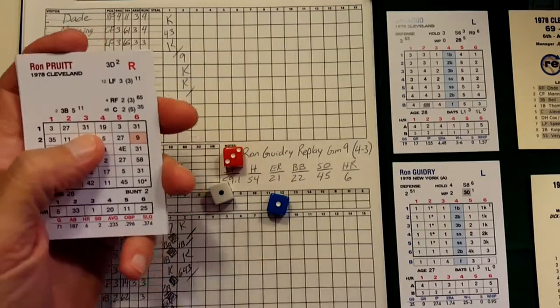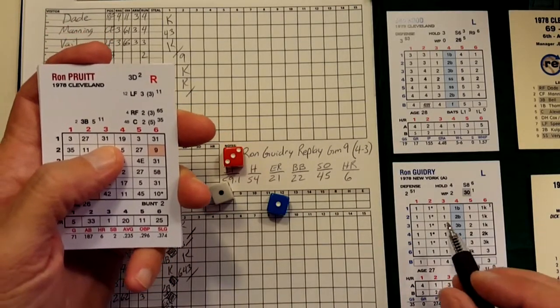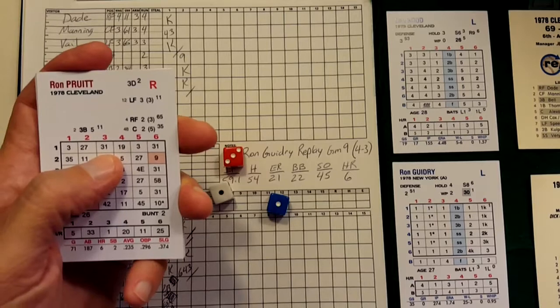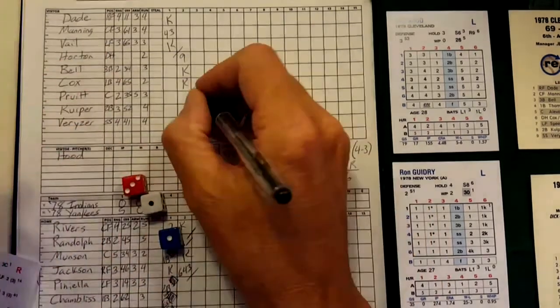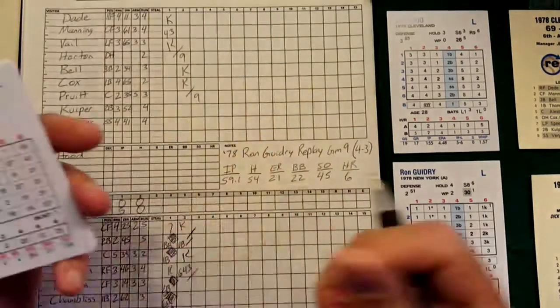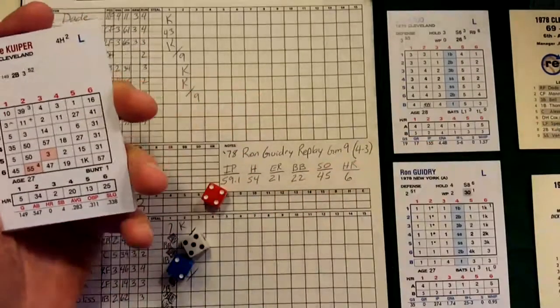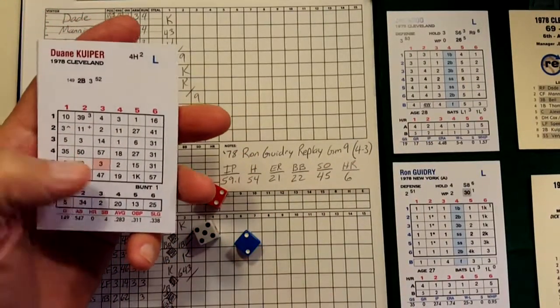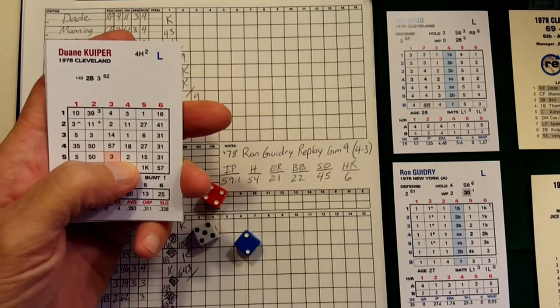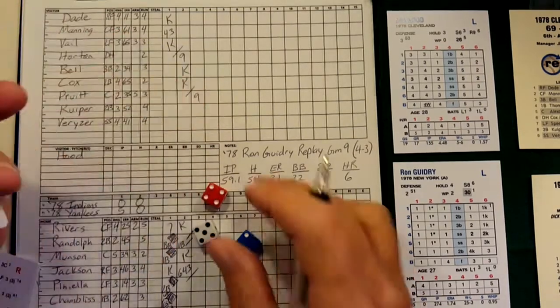3-1's a 31, and then a 3-1, 32, column 3 is a fly out to right. Here's Dwayne Kuiper, 4-5. 4-5's a 2. 4-2. It's going to be a ground out to second base.